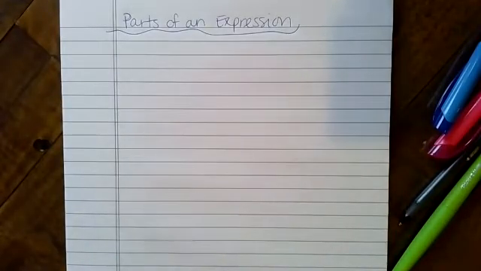Hi, Algebra 1. So we're just going to briefly go over parts of an expression. You have received about 6 vocab words. So we're just going to go over what they mean and how they're represented in an expression.